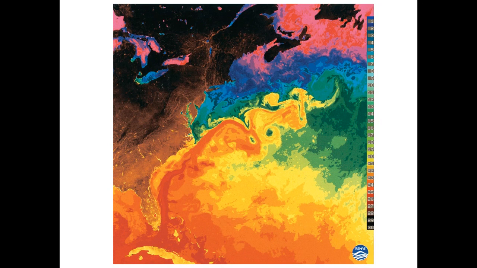So Great Britain, Scotland, Ireland, France, and England, and so on are significantly warmer than similar cities at the same latitude in Canada and elsewhere in the world. So this stream of water moves at about 5 miles an hour. It's kind of like a river of water in the ocean moving out into the Atlantic.